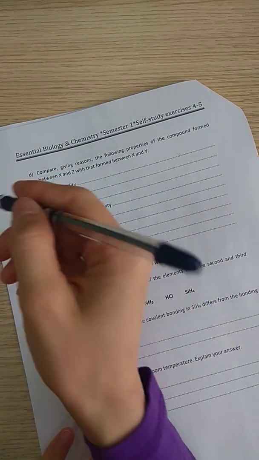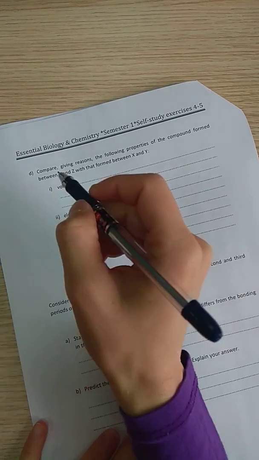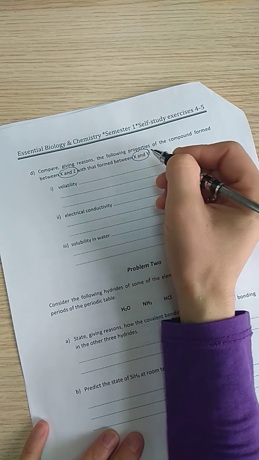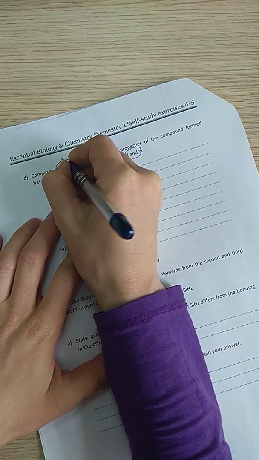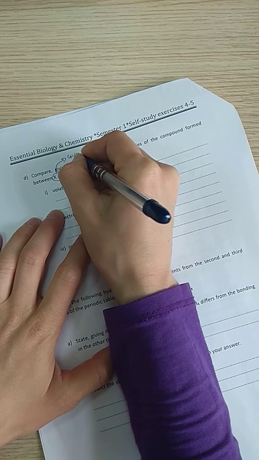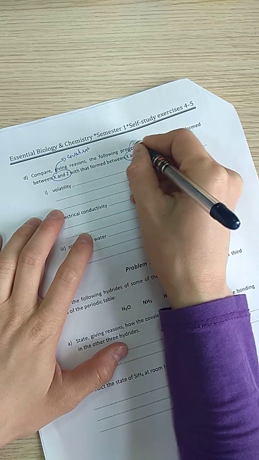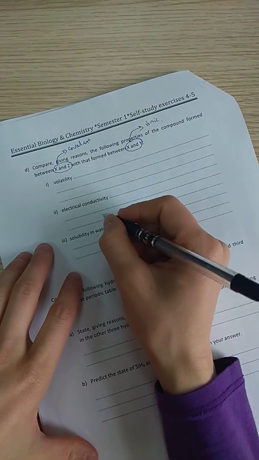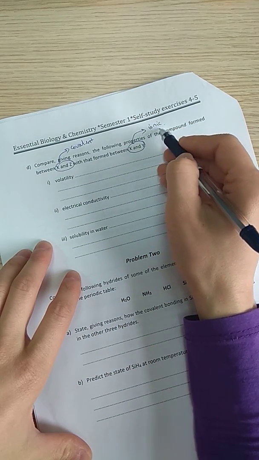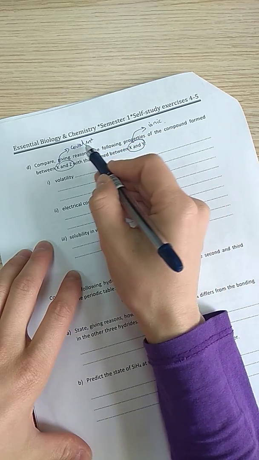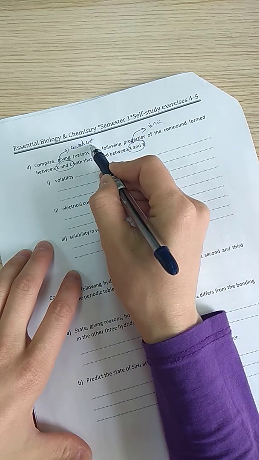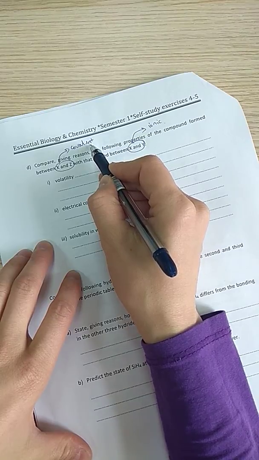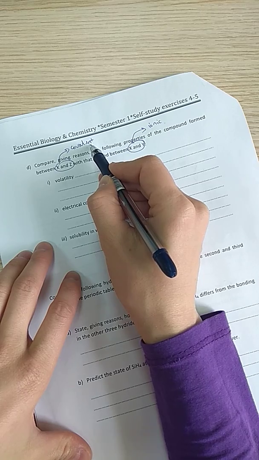Now let's compare the physical properties of these compounds. We're comparing X and Z with X and Y. We know X and Z formed a covalent compound, and X and Y formed an ionic compound. Ionic compounds have giant structures, and covalent compounds usually have simple molecular structures, except a few examples with giant covalent structures such as diamond, graphite, and silicon dioxide.